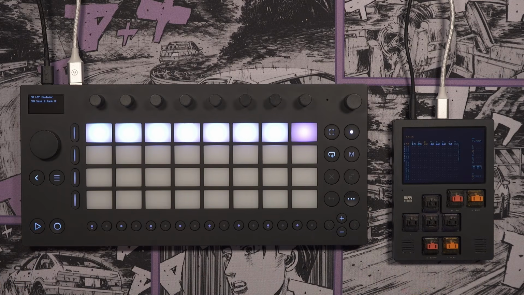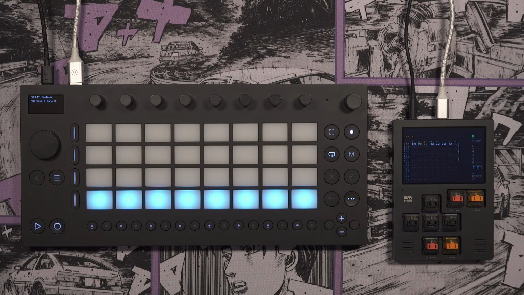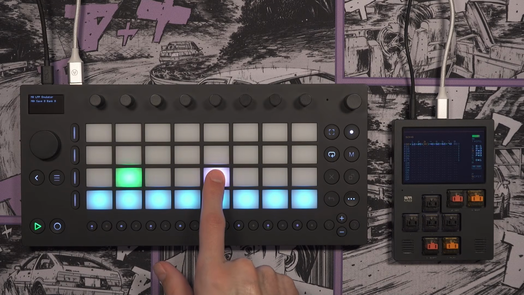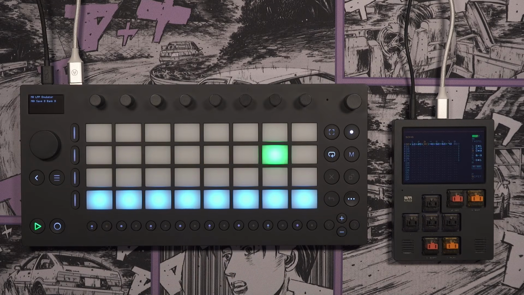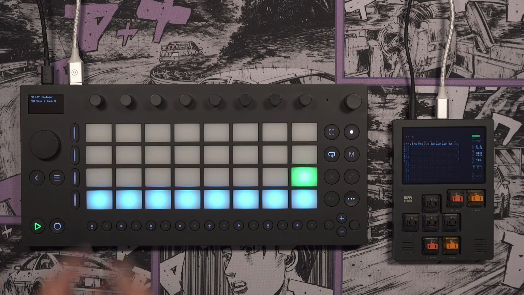Another fun performance effect is the beat repeat, which you can access by holding Shift and pressing back, and then clicking the jog wheel. Now you'll see a visual representation of the playhead, which is the green pad moving across the 16 steps of the phrase. And if you hold a pad down, when the playhead reaches that pad, it'll play the step repeatedly. And you can also select another pad to have it play multiple steps.